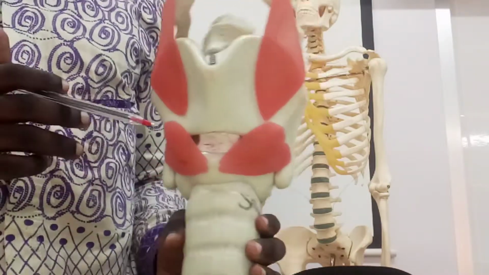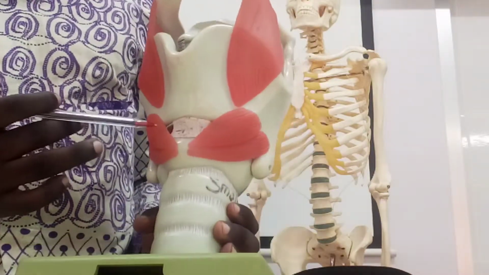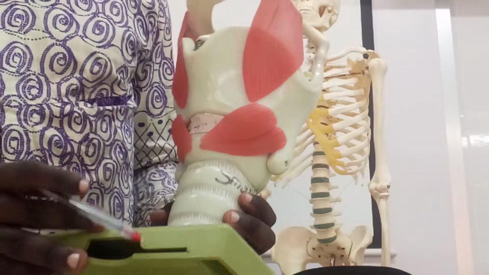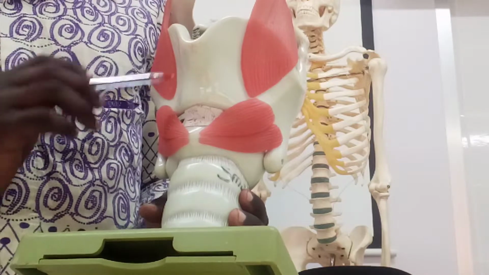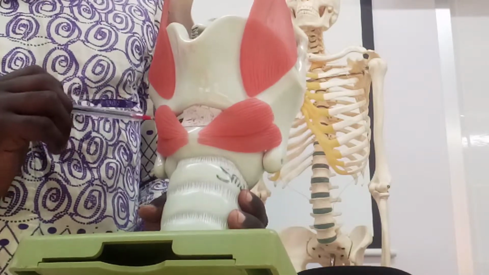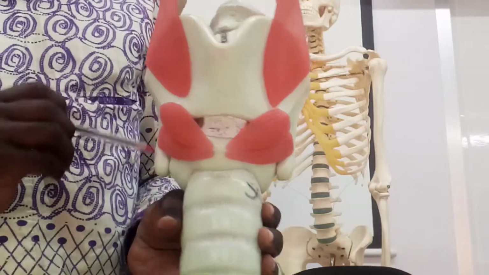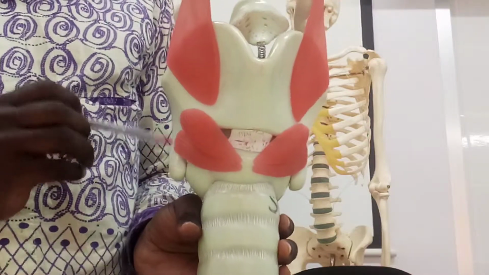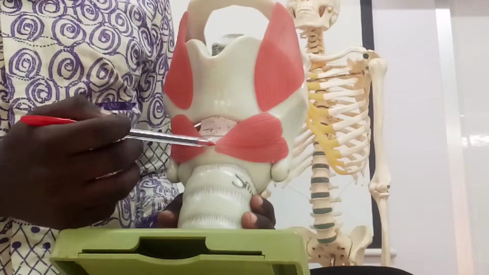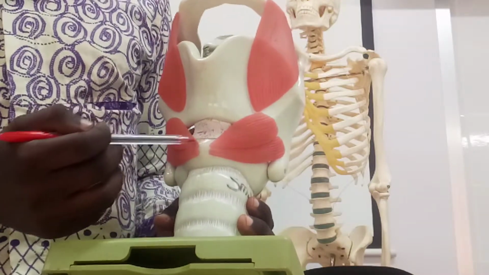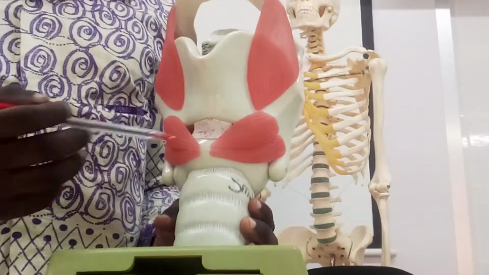But importantly, we want to look at the intrinsic muscles of the larynx. Now, we will find this muscle, which will span all the way from the inferior tubercle, as well as the inferior horn of the thyroid cartilage, all the way to the anterior arch of the cricoid cartilage.